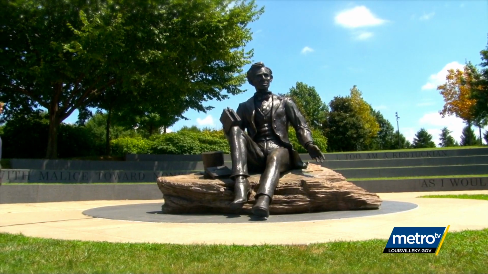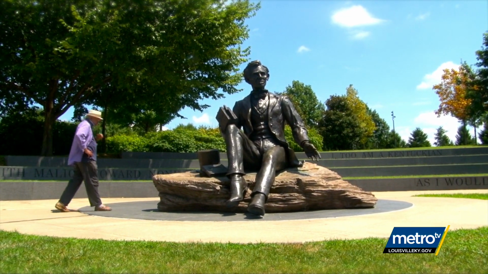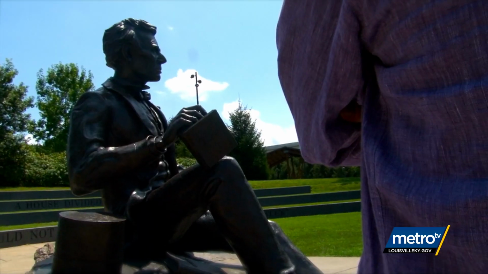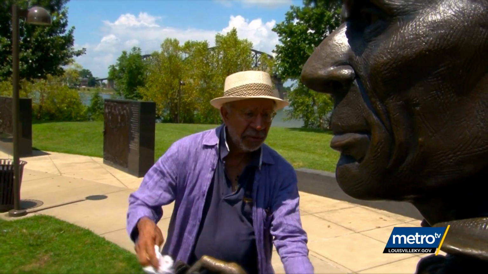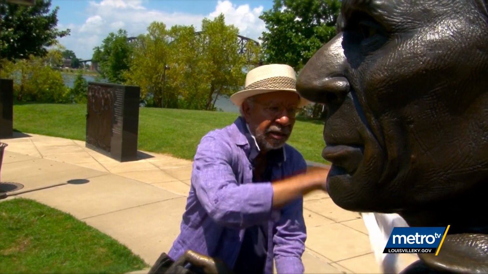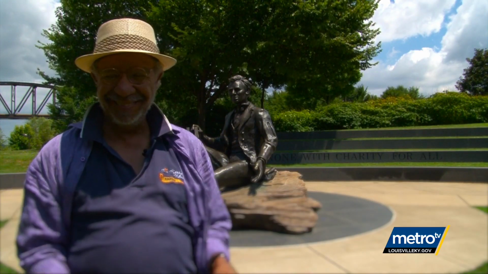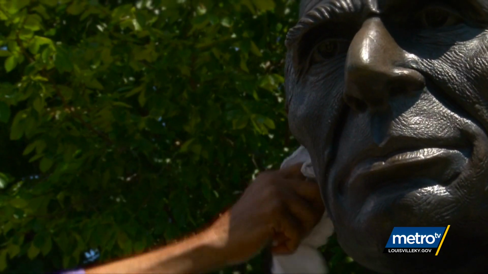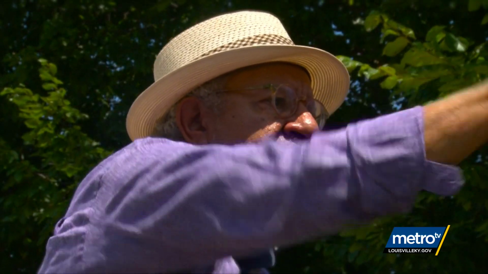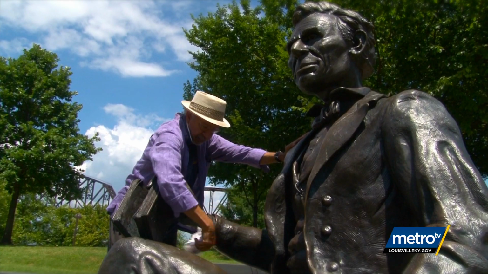We are standing right in the middle of Waterfront Park, the Lincoln Memorial Park, created back in 2009. What I try to do is be a fly on the wall. You know, I don't come out, oh, I'm the man that made this. That's so facetious. I kind of like to hear what people say. And so I just kind of mill around off the beaten path.